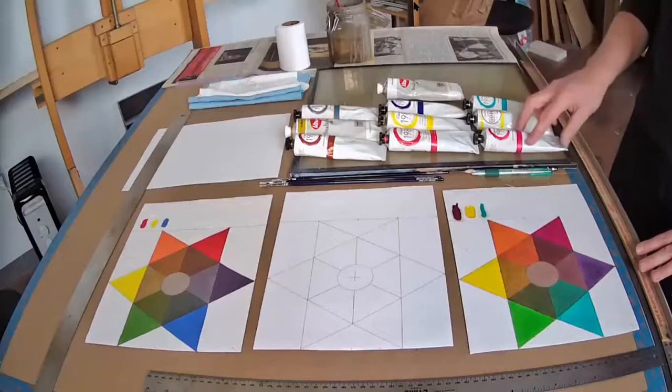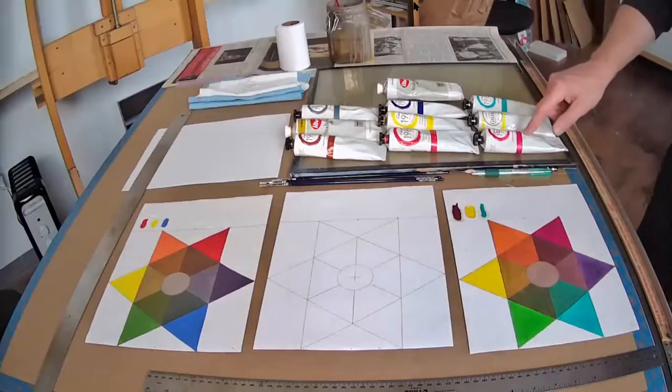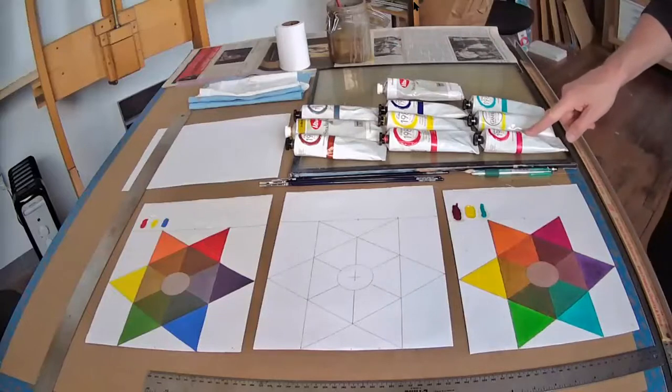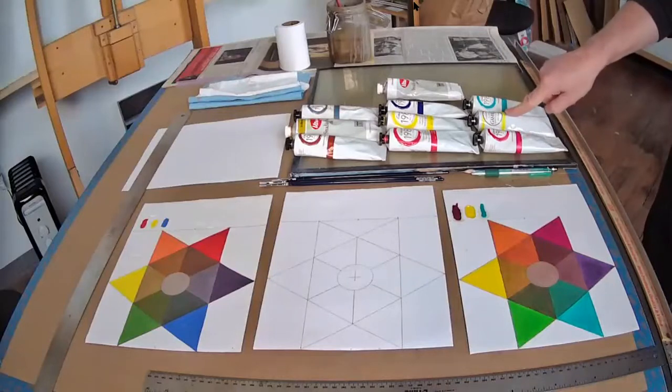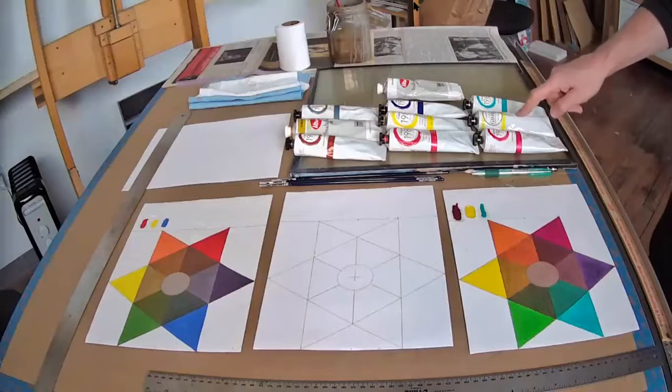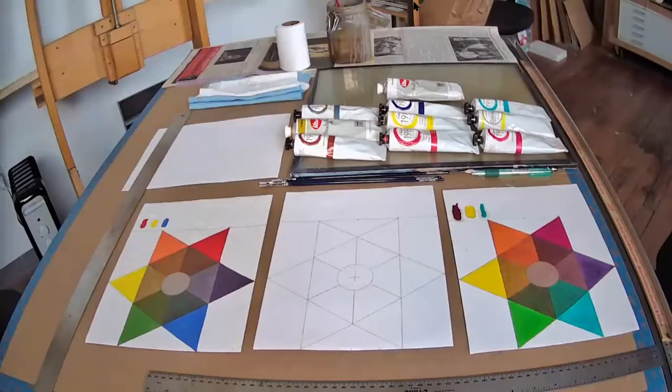And then we have a paint equivalent of the CMY color triad: cyan, magenta, yellow. We have quinacridone magenta, which is a good stand-in for the magenta, cadmium lemon, which is a good CMY yellow, and then we have turquoise, Gamblin 1980 turquoise.